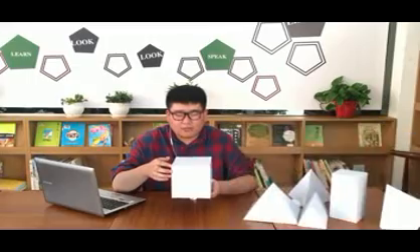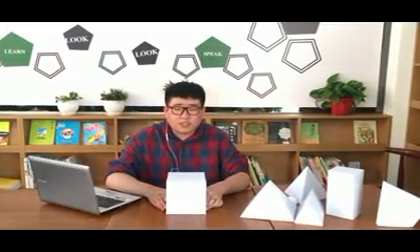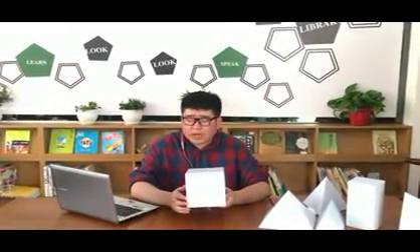It is 4 times 4 equals 16 square centimeters. Because it is a cube, the bottom area is the same as the lateral area.